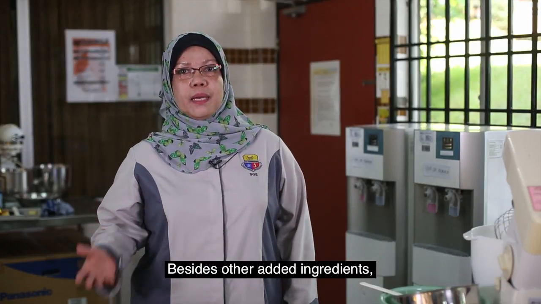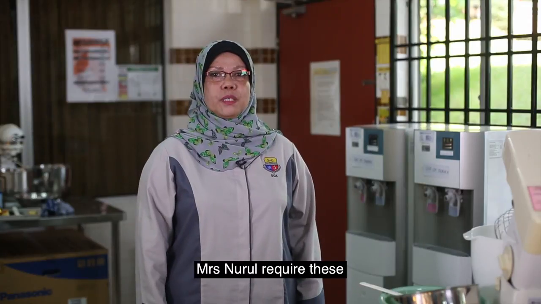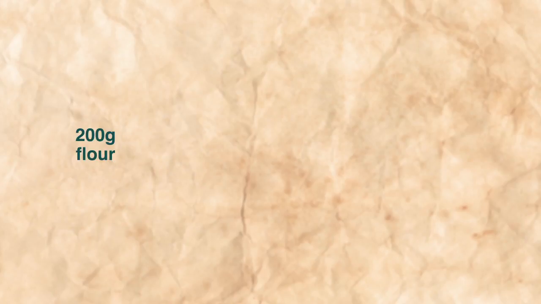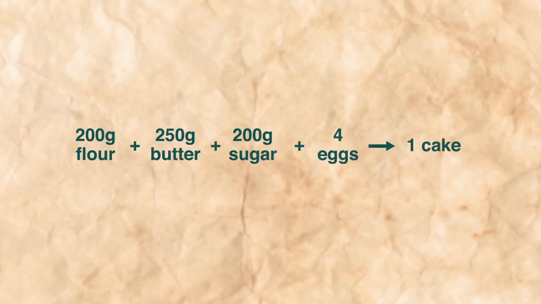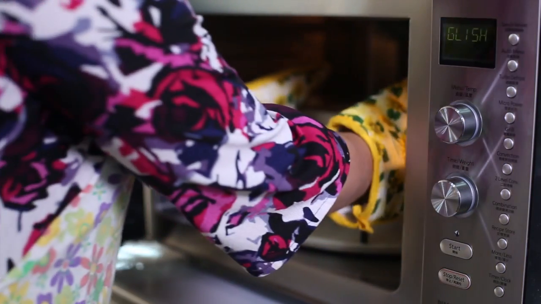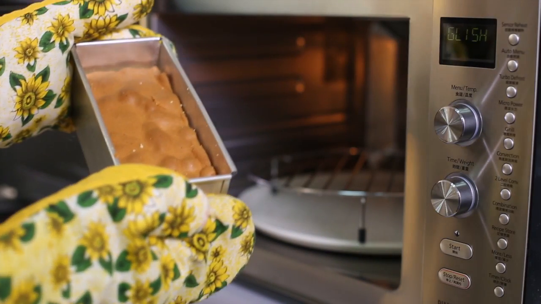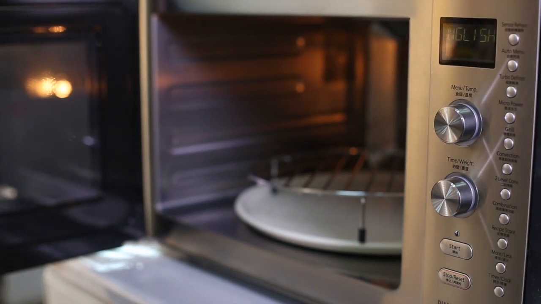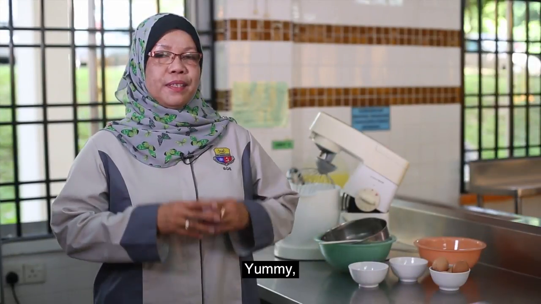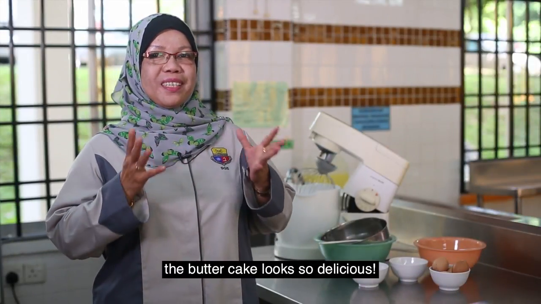Besides other added ingredients, Mrs. Nurul requires these main ingredients to bake a butter cake: 200 gram flour plus 250 gram butter, 200 gram sugar, 4 eggs to make one cake. Yummy! The butter cake looks so delicious.